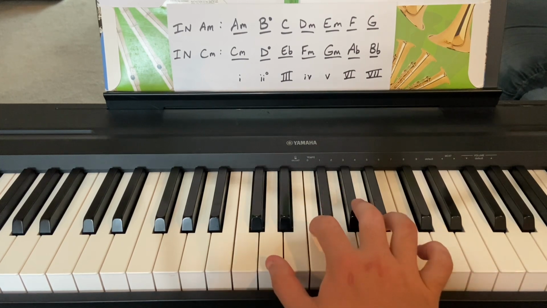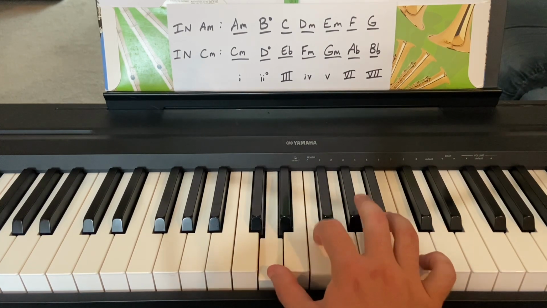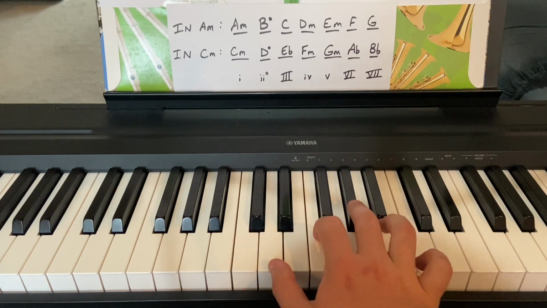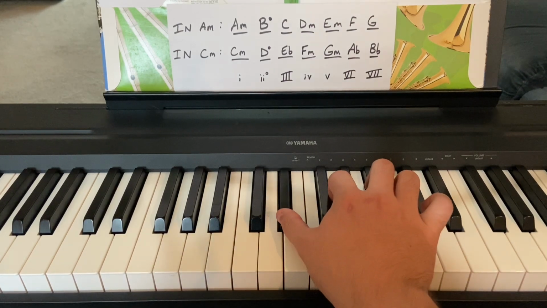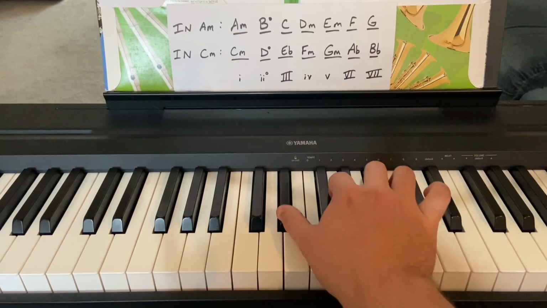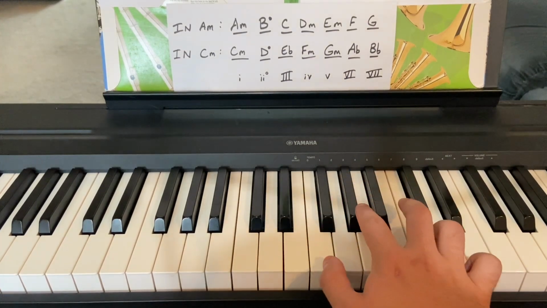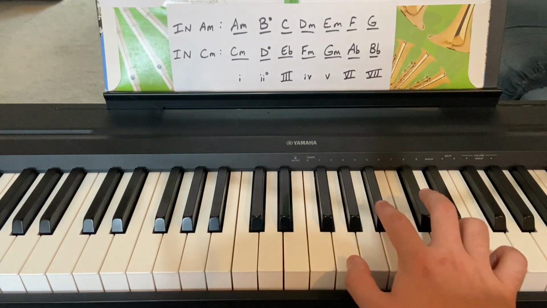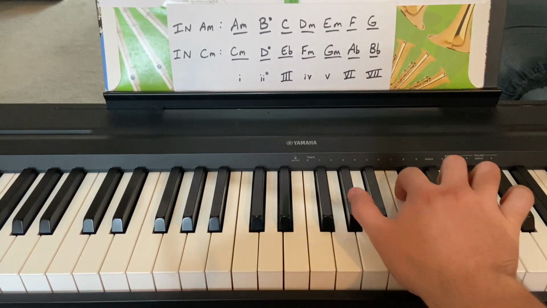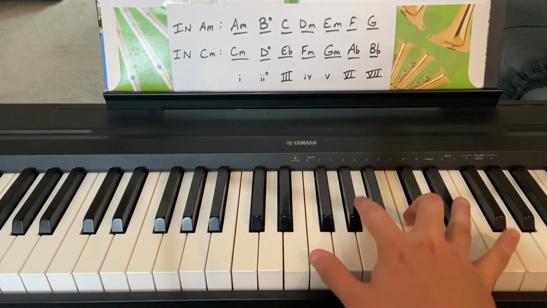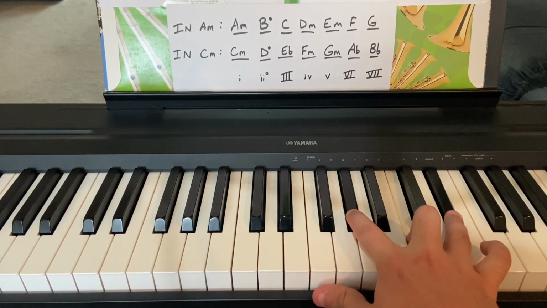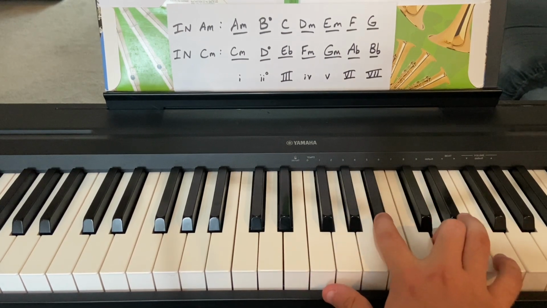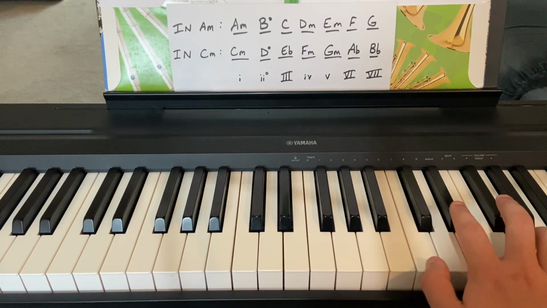Now let's do scale degrees 2, 4, and 6. That's our D diminished chord. Okay, now we have 3, 5, and 7. That's going to be E flat. Then we have F minor, G minor, A flat. I'm going to move my hand so you can see my fingers a little better. A flat, then B flat, and then we're back up to C minor.